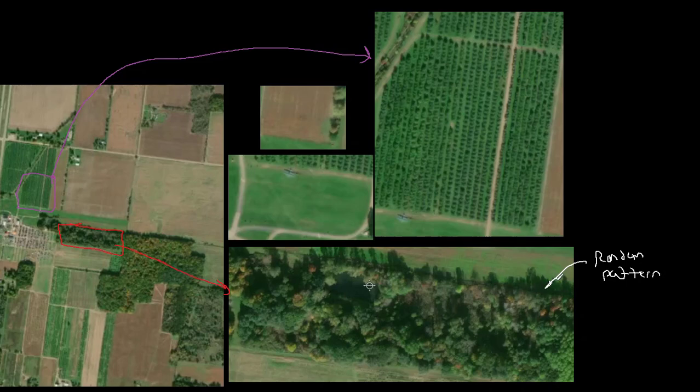These trees are very random. Obviously, this has been manicured along the edges to maintain farm fields, but within this patch of what I would call forest, or maybe more of a corridor, the arrangement of the trees is random. So this is a random pattern.